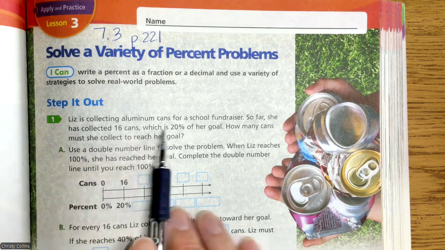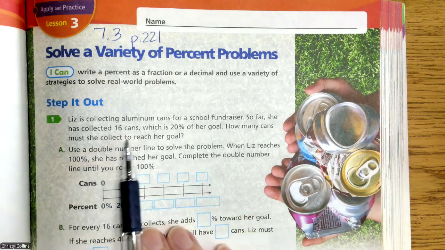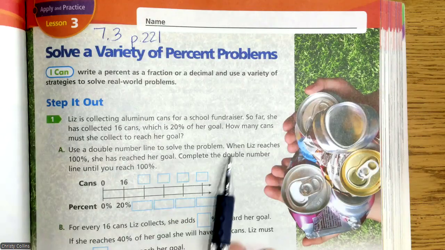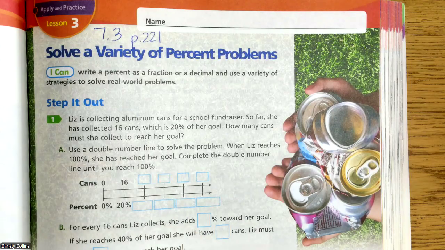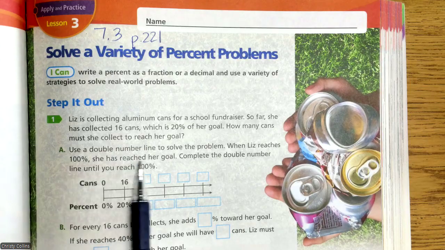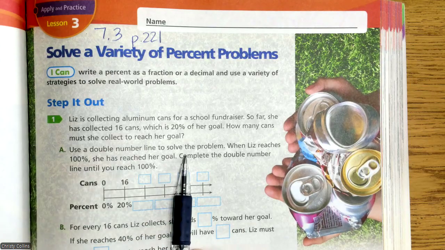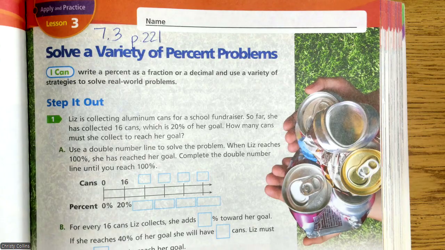Liz is collecting aluminum cans for a school fundraiser. So far, she has collected 16 cans, which is 20% of her goal. How many cans must she collect to reach her goal? So part A, use a double number line to solve the problem. When Liz reaches 100%, she has reached her goal. Complete the double number line until you reach 100%.